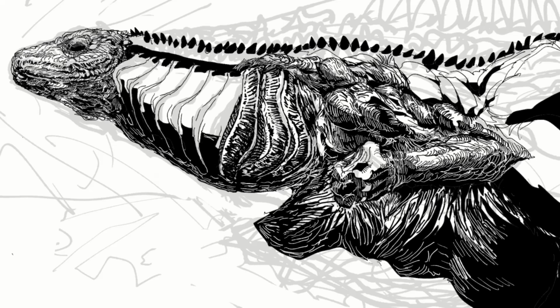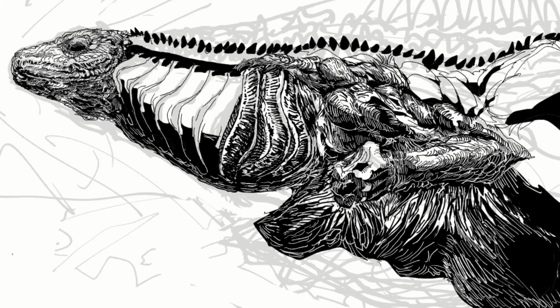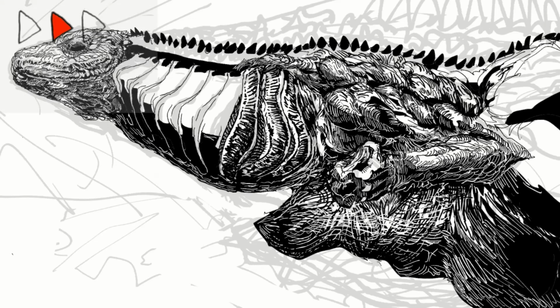From the impressions I have gained so far, I have found that it is more appropriate to draw this form with a thick nib to give it a melting texture than to use a thin nib to clearly draw the details.